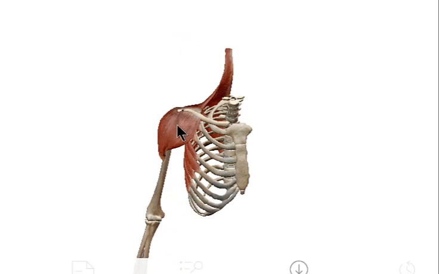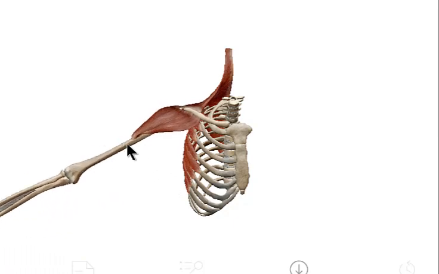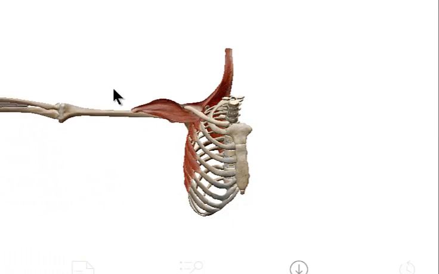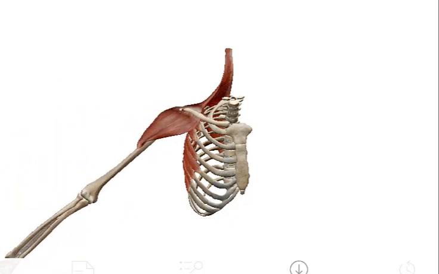For abduction, the rule is the muscle has to be attached on the lateral aspect of the joint, and the two main joints we usually talk of are the shoulder and the hip. So it has to be attached on the lateral aspect of the joint going from proximal to distal. So here you can see this deltoid muscle. When this contracts, notice how it's going to pull the humerus up and cause abduction.